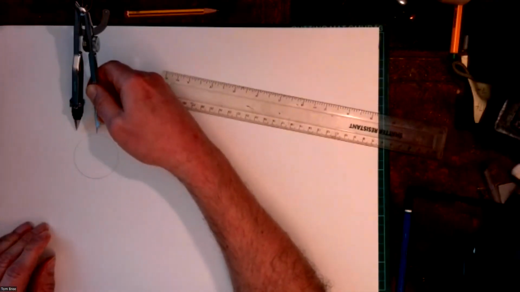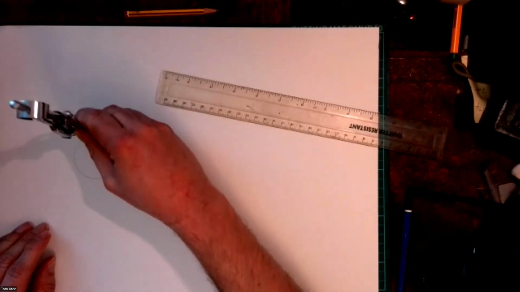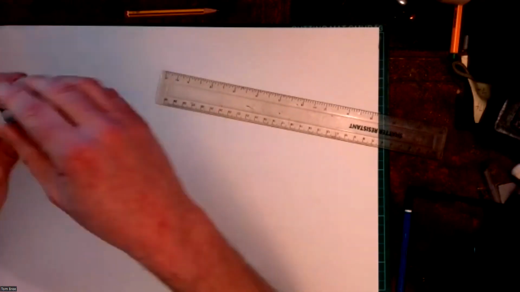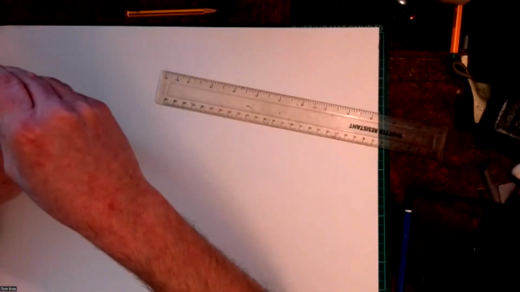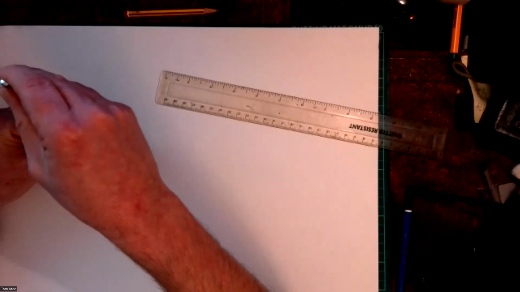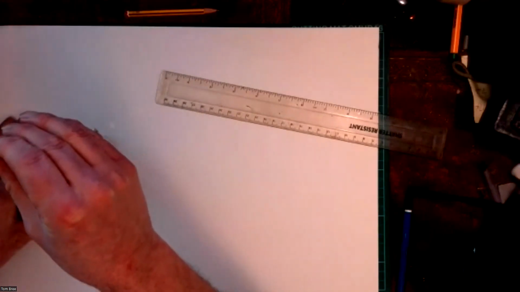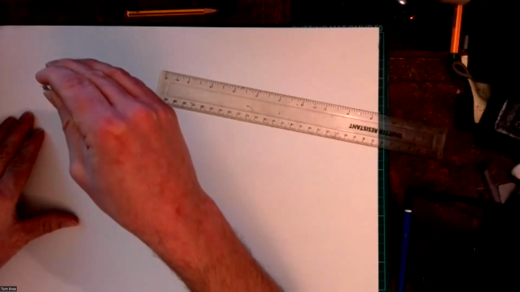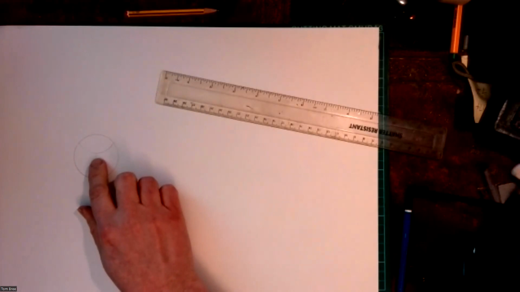Right, I'm going in at the top, like so. So the little vesica that I've drawn doesn't quite reach the center.